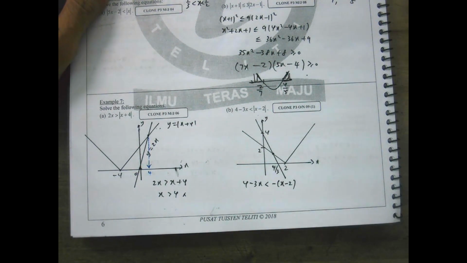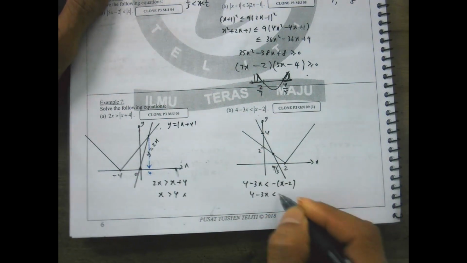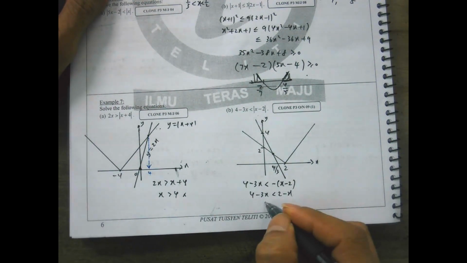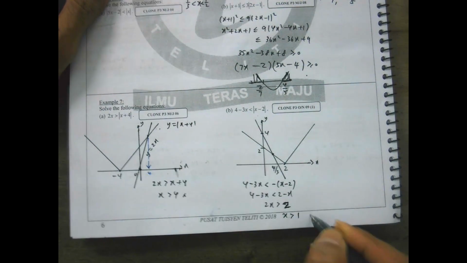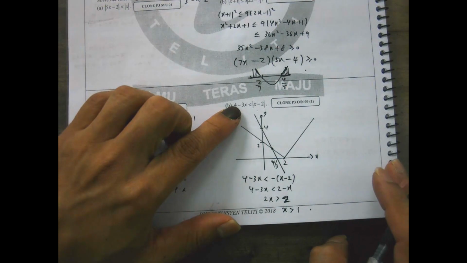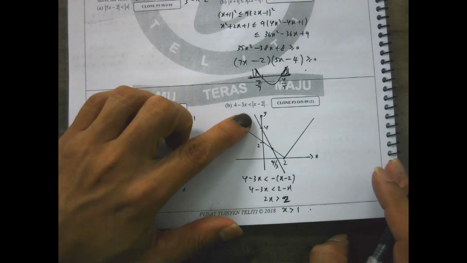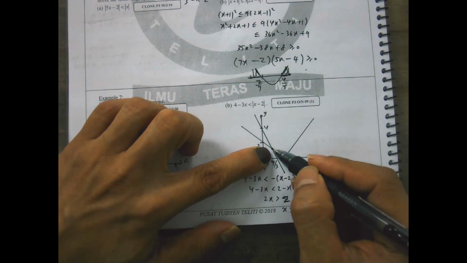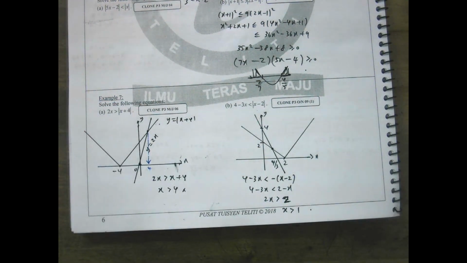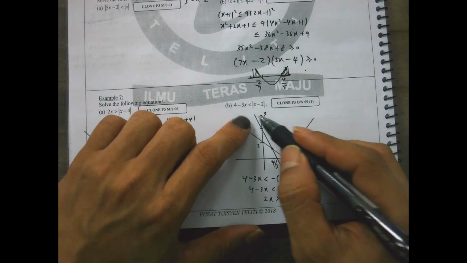Yes or no? Okay, this negative I can times inside. And I rearrange it. 2x is now greater than 2, sorry. X is greater than 1. Okay, I want the straight line to be above... I made a mistake here. I want the straight line to be above x minus 2? Which side is above? Sorry, I want the straight line to be below the V shape graph.